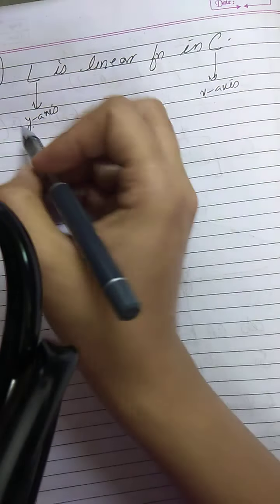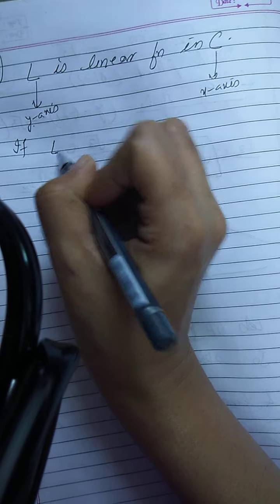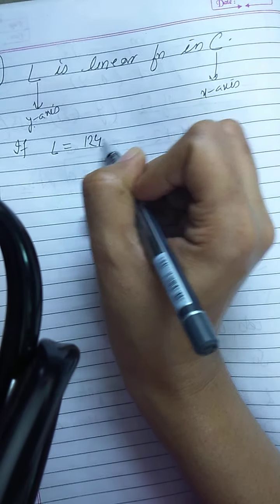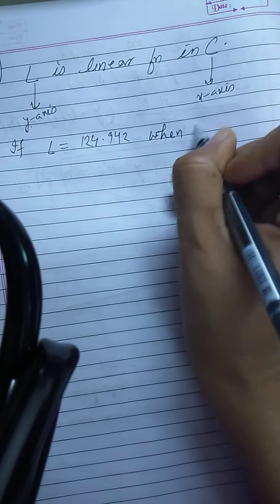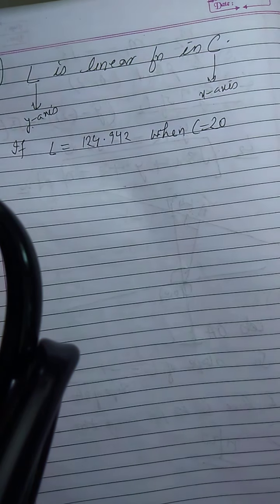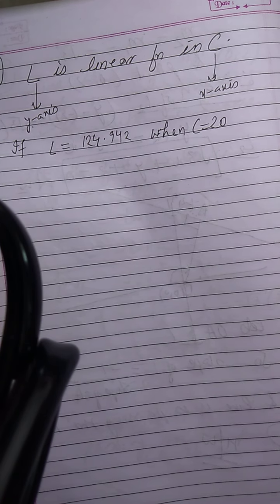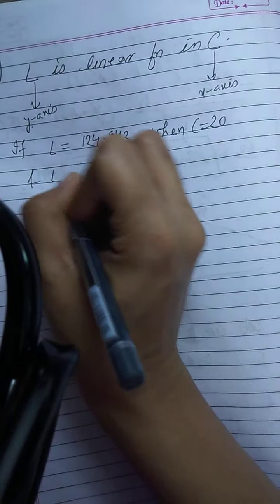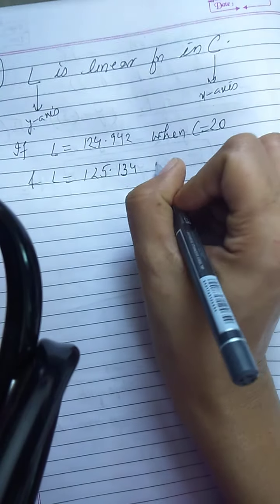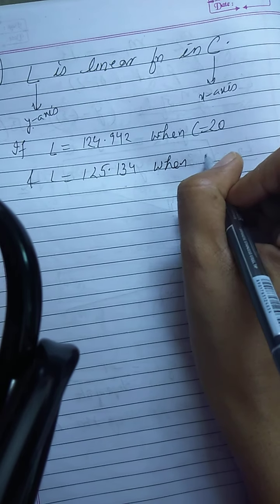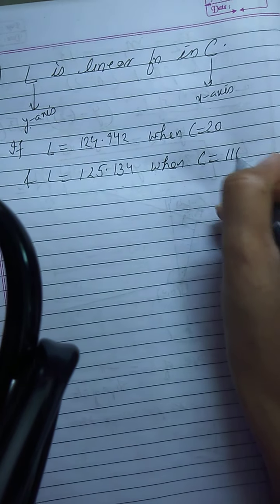Now the next thing is given: in an experiment, L is equal to 124.942 when C is equal to 20, and L is 125.134 when C is equal to 110.